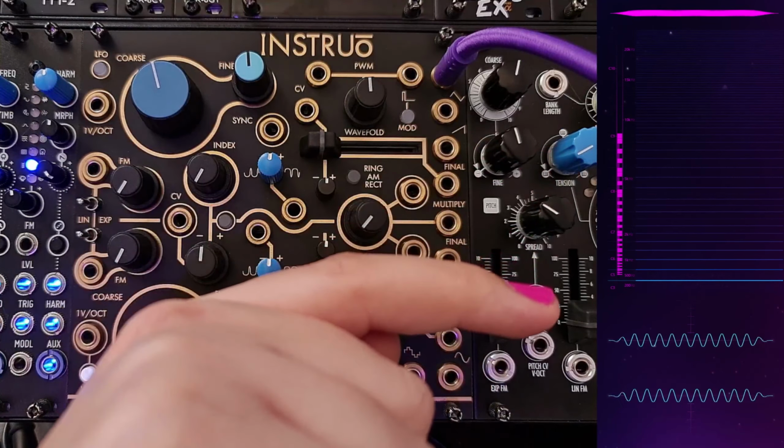Now I'm going to go into the triangle output from oscillator A, and I'll sweep up. And again, we're going to hear those additional artifacts. The sawtooth output. This is much cleaner, obviously, because it's a saw core oscillator.